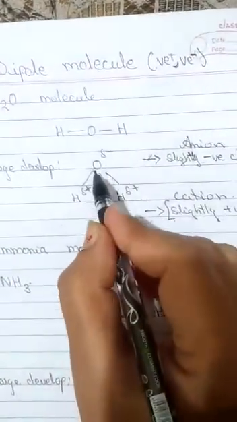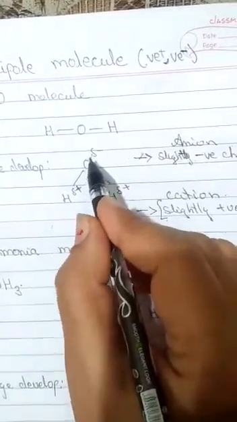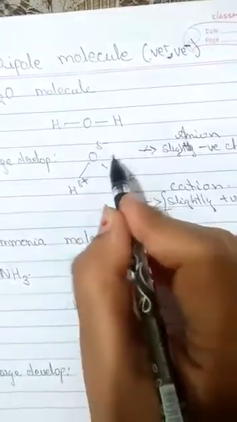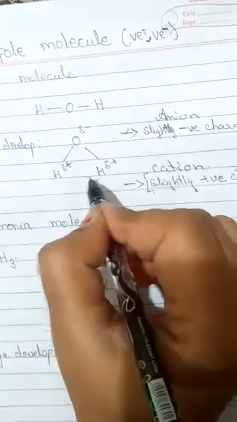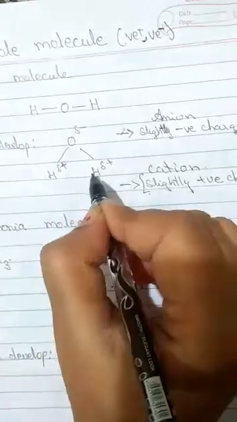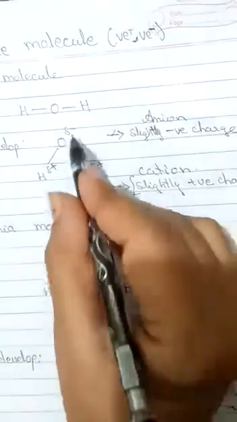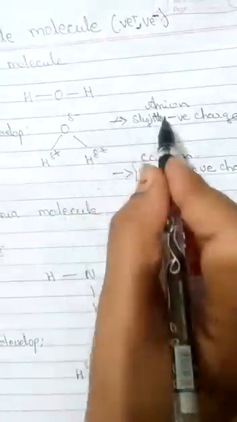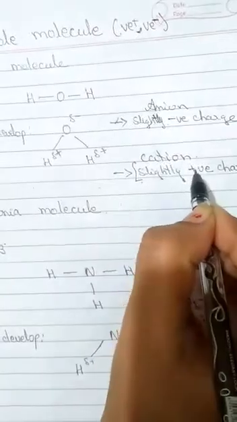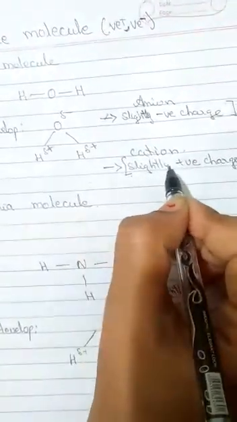Oxygen is the electronegative element, and there is a formation of a slightly negative charge on oxygen, as the bond shifts, and a slightly positive charge develops on the hydrogen. Thus there is a formation of ions, a negative anion and a positive cation, and thus they get ionized.